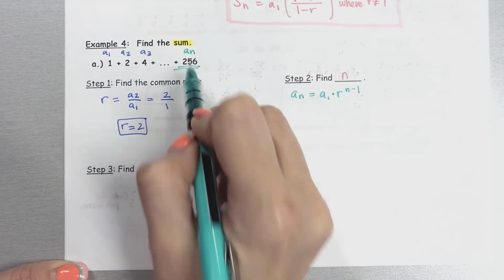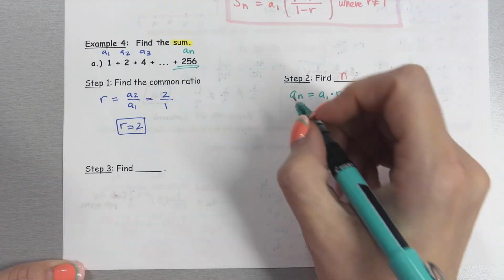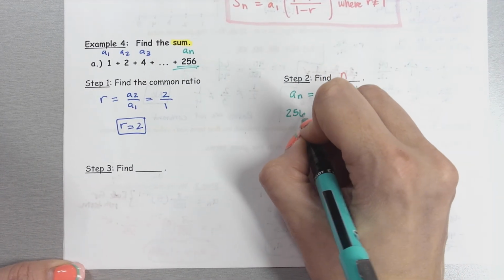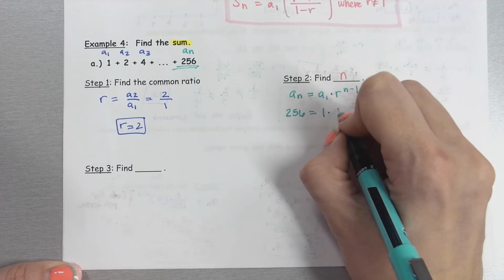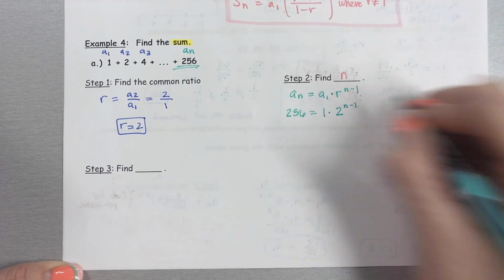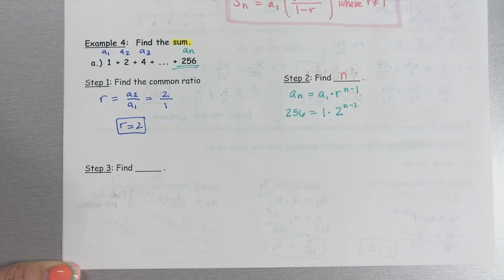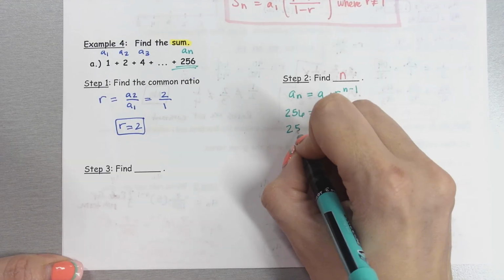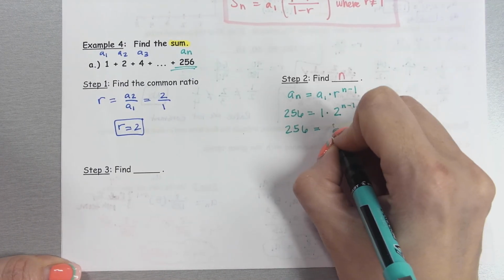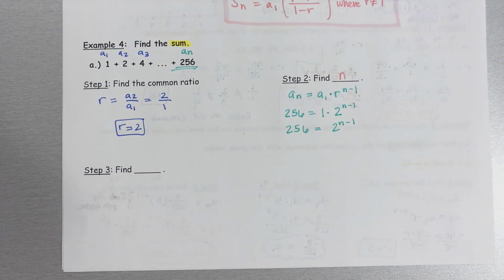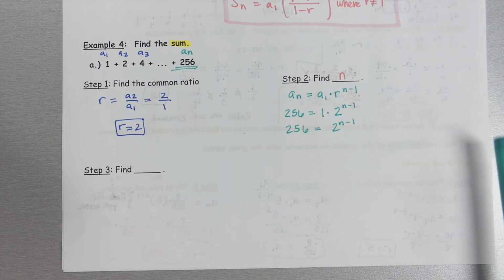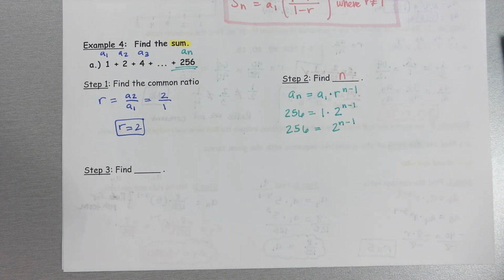Our last term is 256, so we can plug that in for a sub n. We also know our a sub 1, and we know our r. If I'm going to solve this, 1 times anything is itself. How do I undo an exponent? What's the inverse of an exponent? The log. So we have to take the log of what?